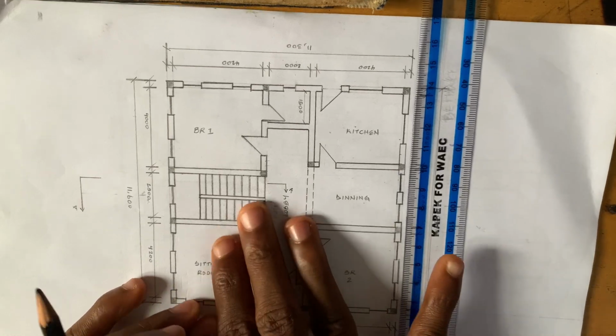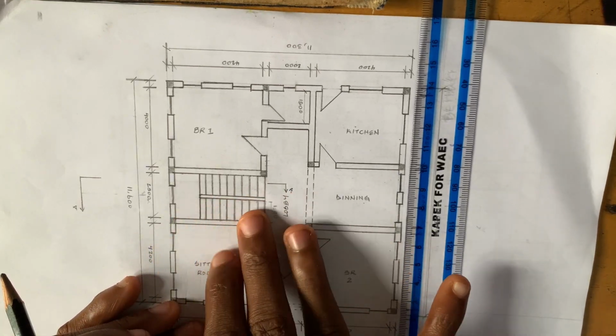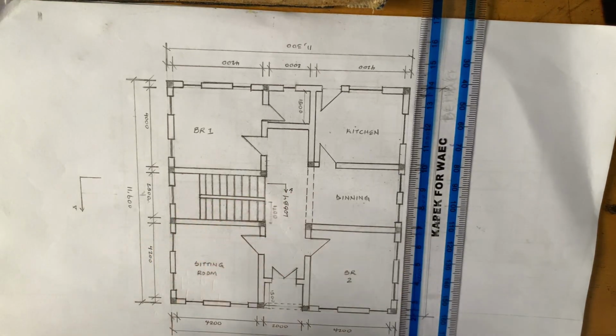As for the tread, there will be nothing on the tread. There will be nothing covering the tread, because that is where you will now do your tamping towards smoothing the staircase to make it flat.